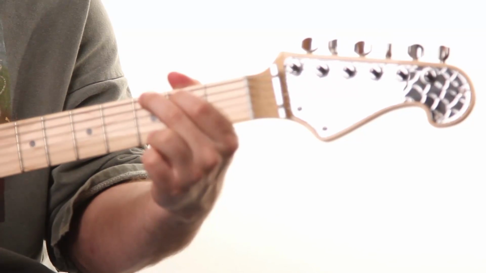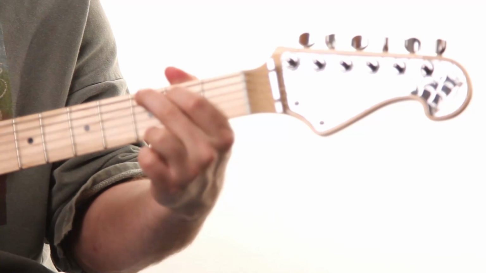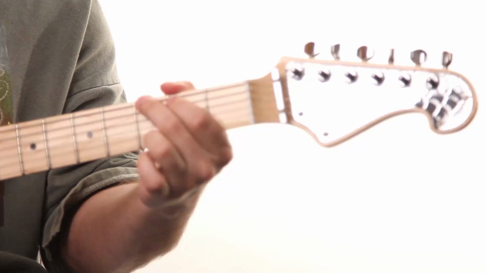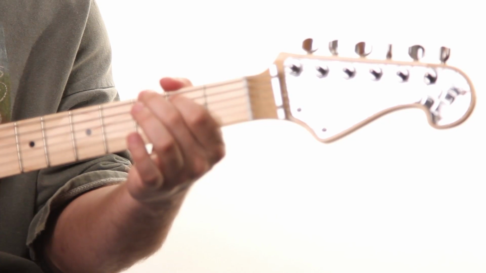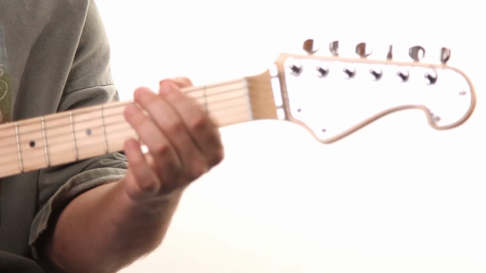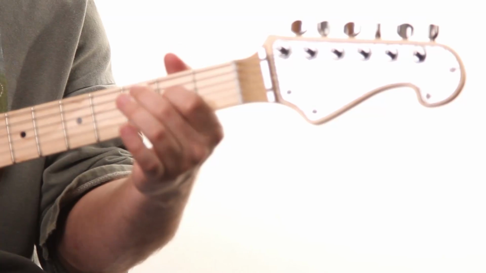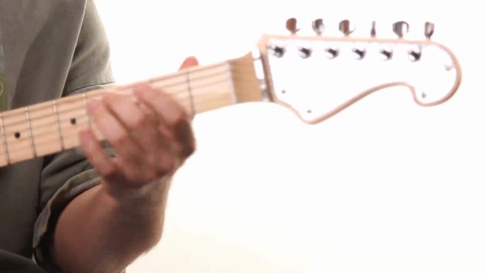Notice between the G and the A, I don't have that many notes. There's only a G and an A. So that's why I do something different. I go up to the B. And again, from the C to the D, I have to kind of go in a different direction.